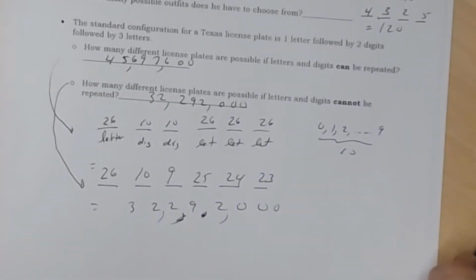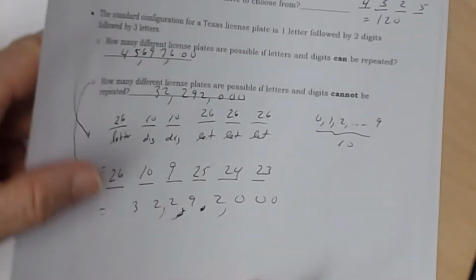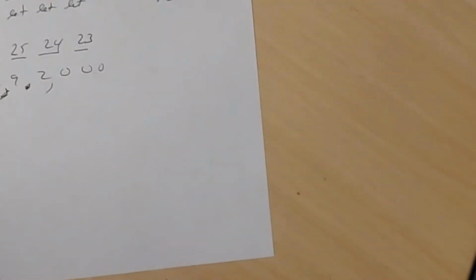Now, let's look at this example. Let me go and do that here. All right, so listen carefully to this part. Okay, suppose, in how many, I'm going to write this example down.